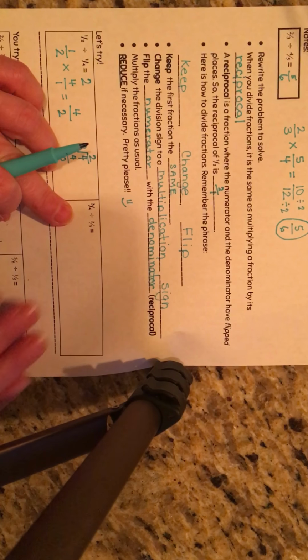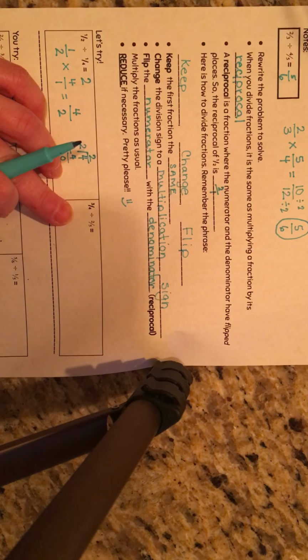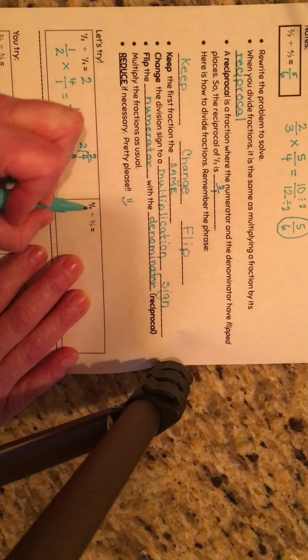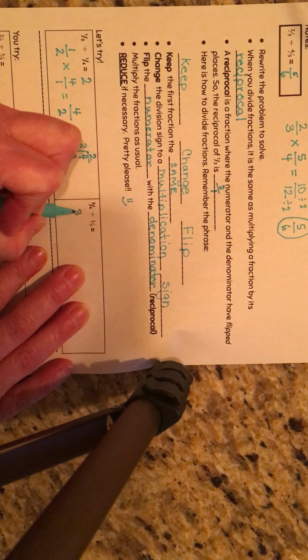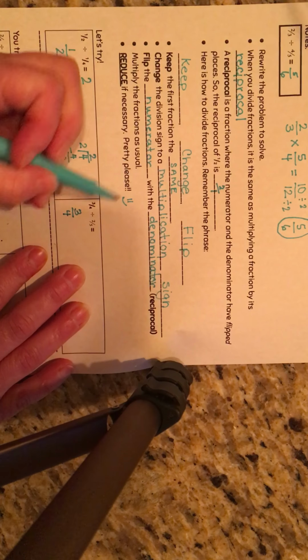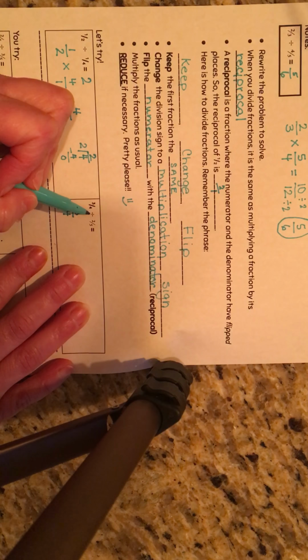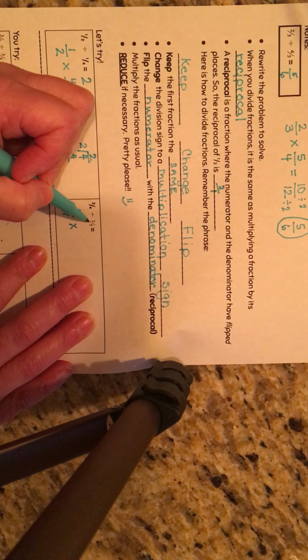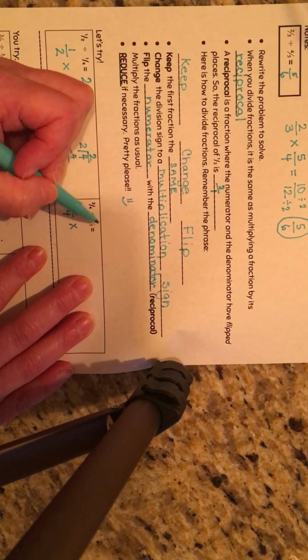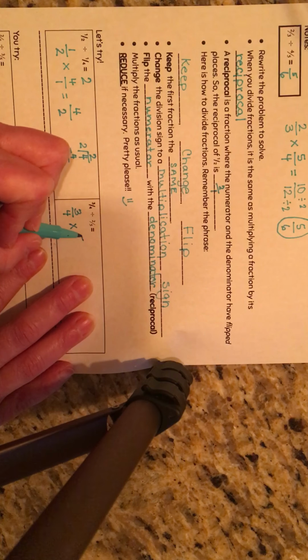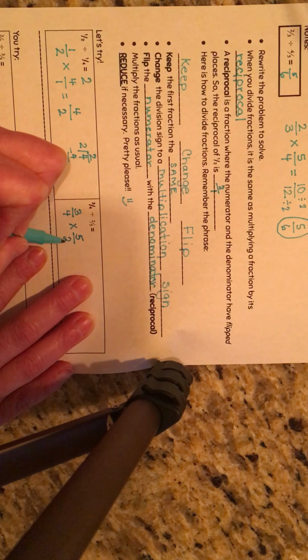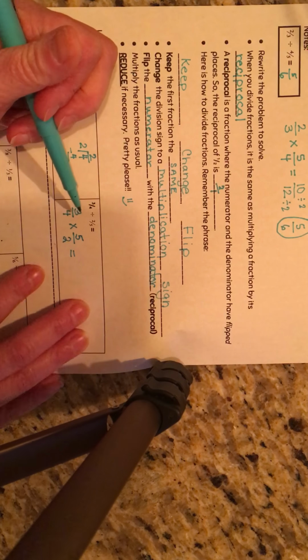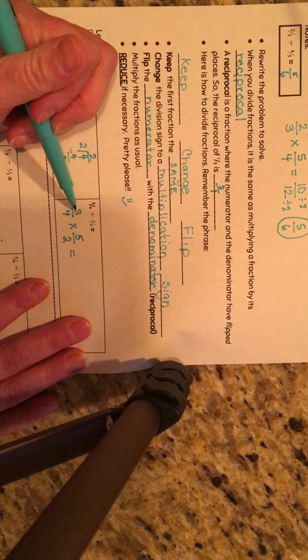Let's look at this last problem. So we have 3/4 divided by 2/5. So the first thing I'm going to do is keep the 3/4 the same, change the division sign to a multiplication, flip, and find the reciprocal of 2/5. So I'm going to flip those. So my 5 goes on top and my 2 goes on the bottom. And now I'm going to go ahead and multiply.